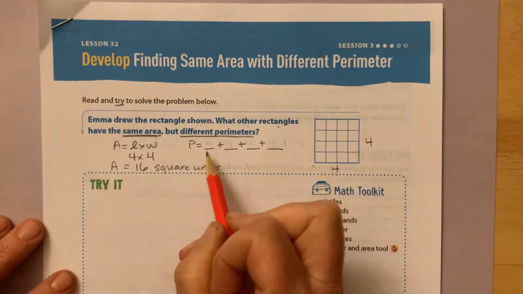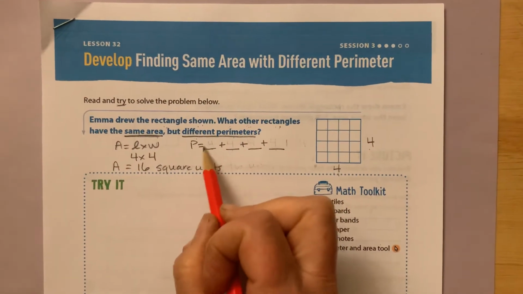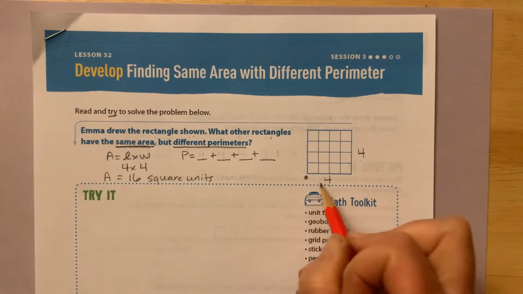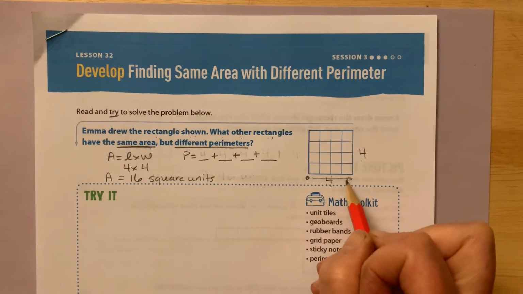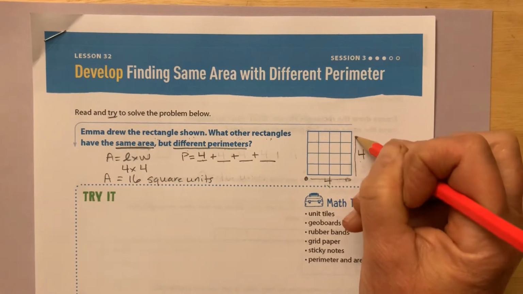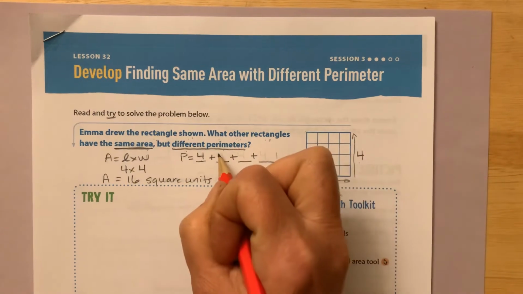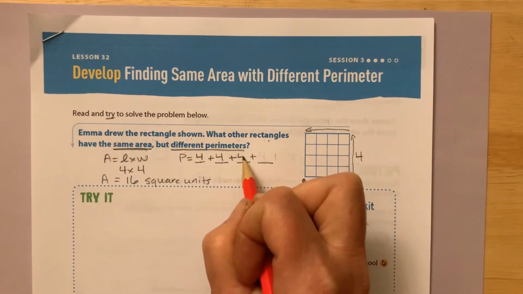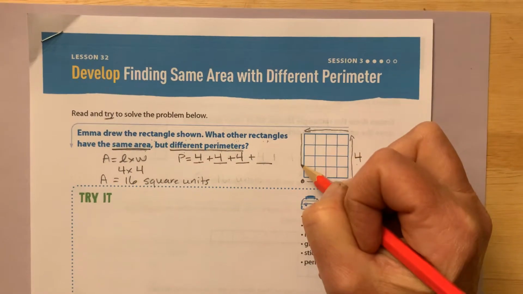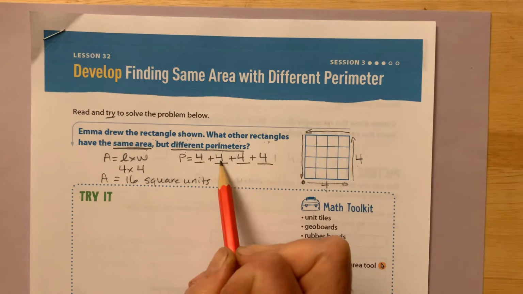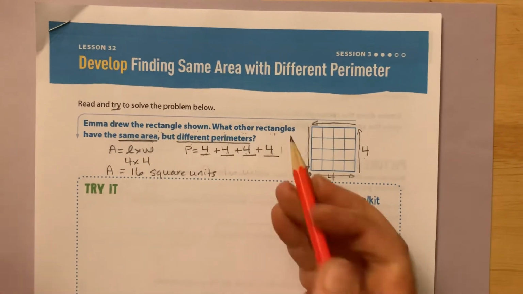Okay, 1, 2, 3, 4. Now, what is the length of my first side? So remember, we start at one side and we just walk. This one's 4. Then I have to walk to this corner. And how much was that? 4. Then I walk to this corner. 4. And then I have to go back to where I started from. And another 4. What is 4 plus 4 plus 4 plus 4?